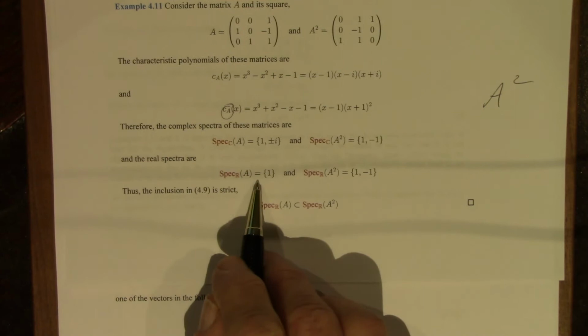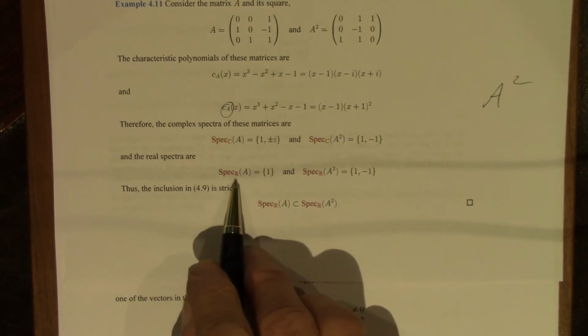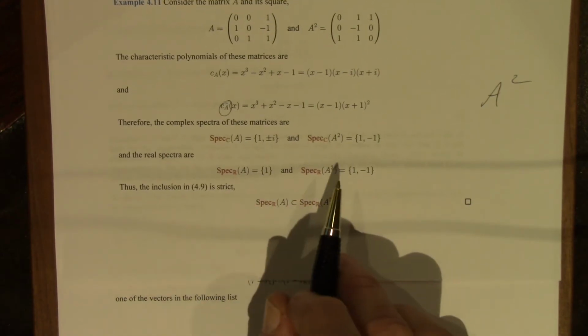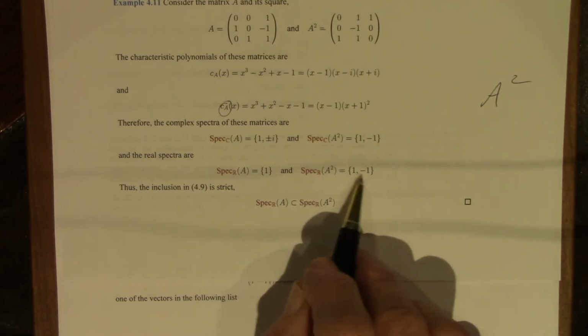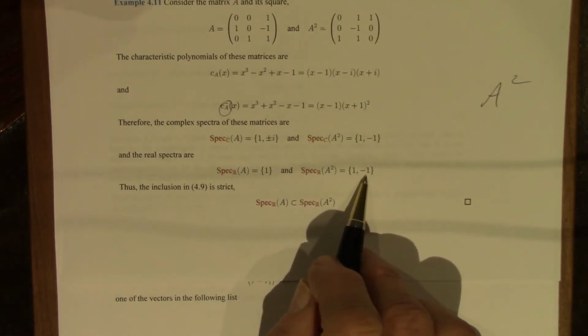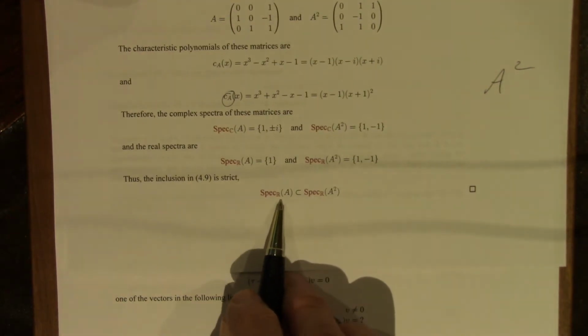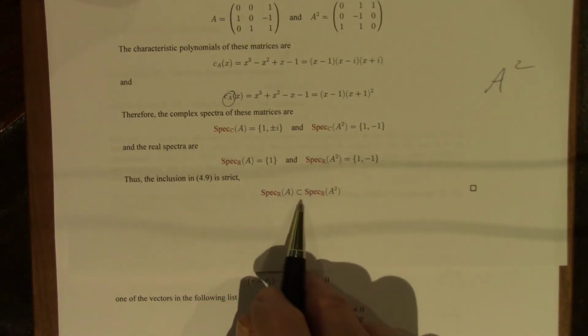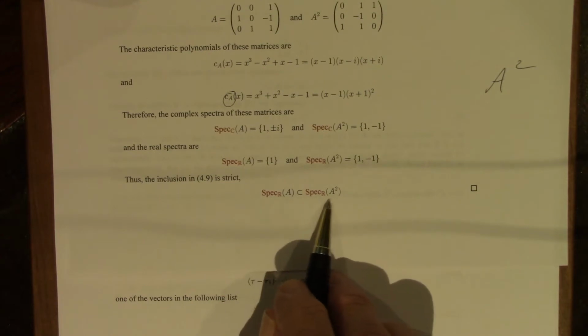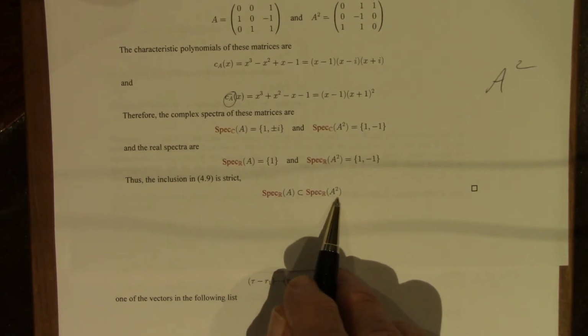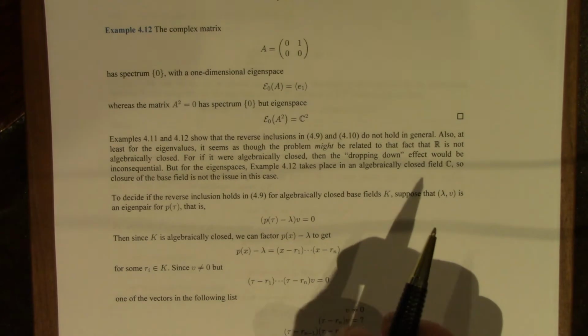So the real spectrum of A is 1, and the real spectrum of A squared is 1 and -1. So we've had this drop down here, and the real spectrum of A is strictly contained in the real spectrum of A squared.